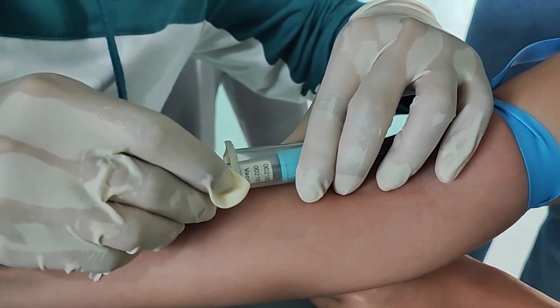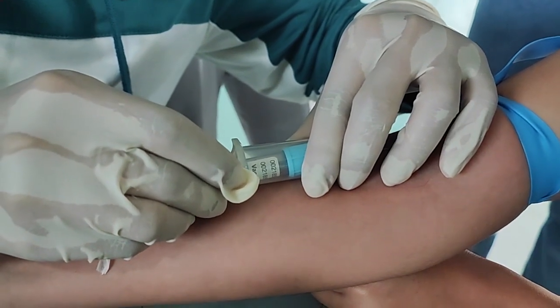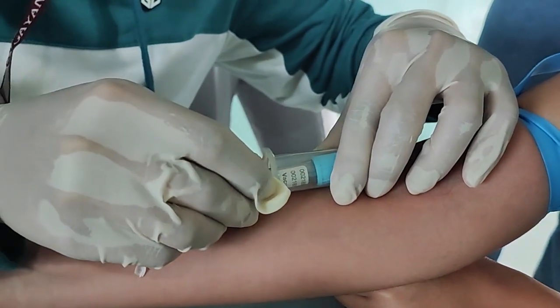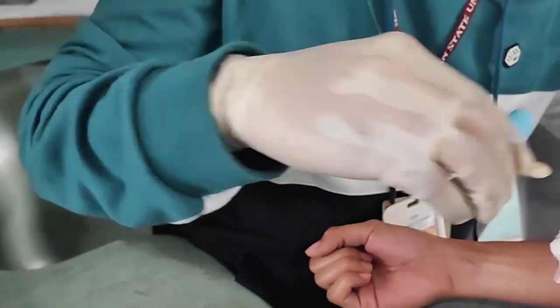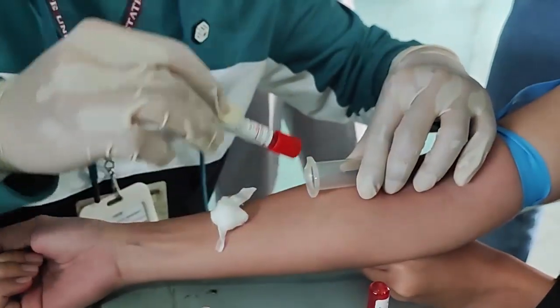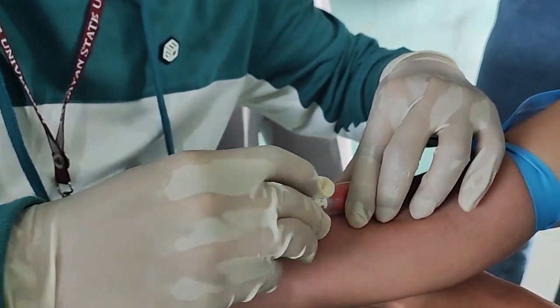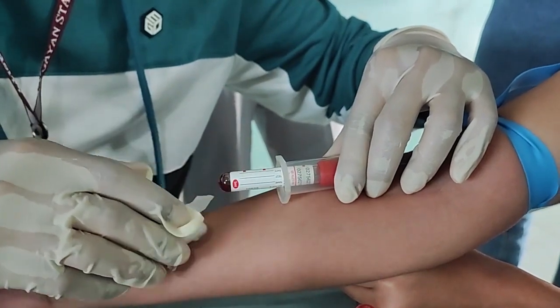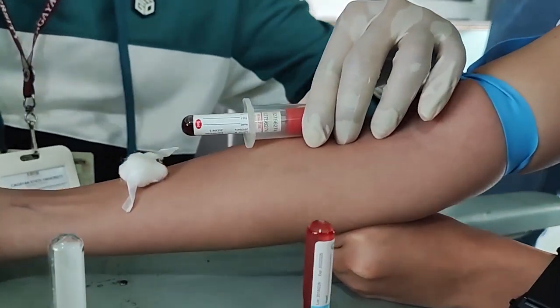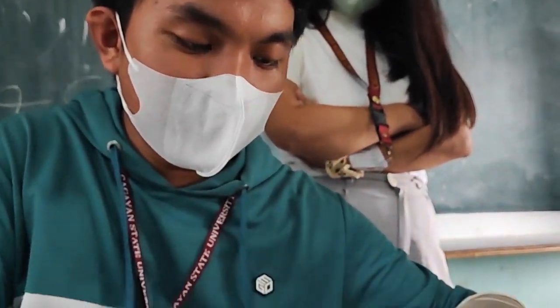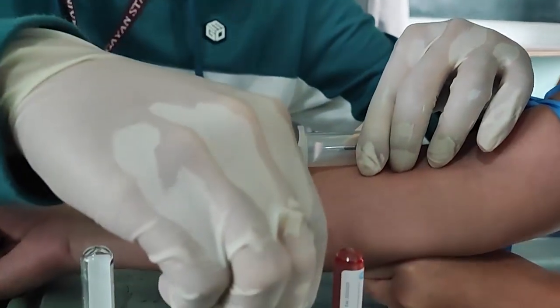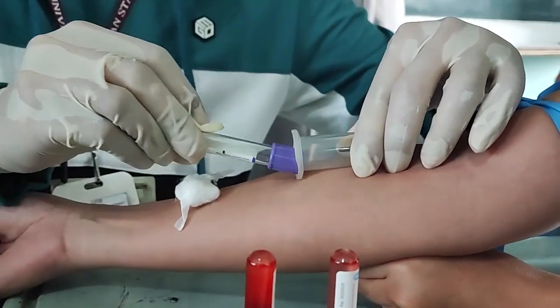Yan po. And since ayan, ubos na po yung vacuum niya. And then tatanggalin na po natin and then we're going to invert it for 4 times. And then next naman po na gagamitin natin is itong red. And dito po sa red, according po sa pagkakaalam ko, hindi naman na po to necessary na pupunuin or wala po siyang certain na amount na fill. And then the next one naman po is itong lavender top natin.